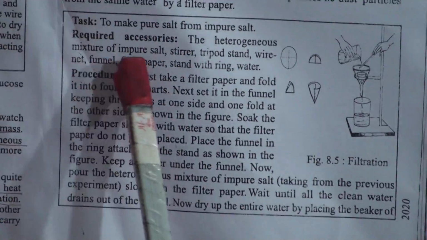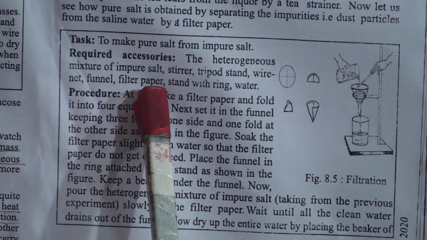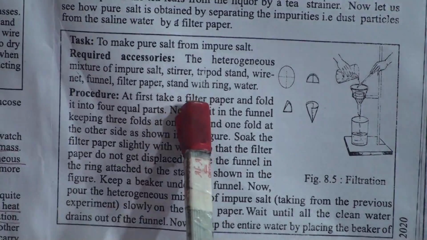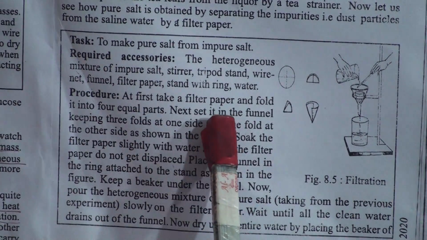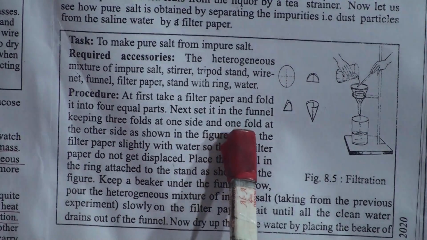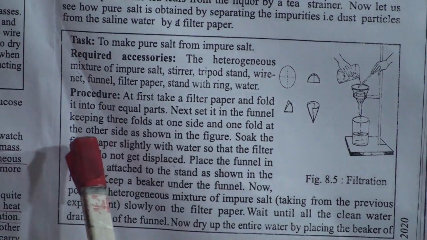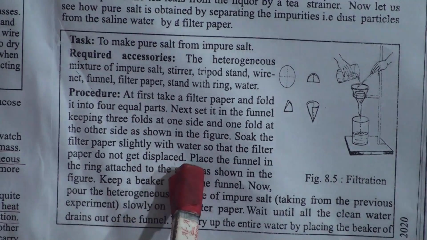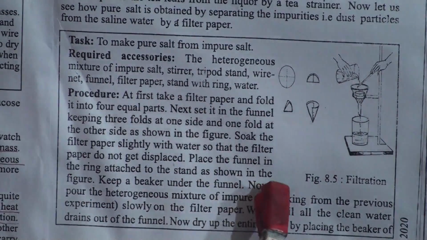The required materials are: heterogeneous mixture of impure salt, strainer, tripod stand, wire net, funnel, filter paper, stand with ring, and water. Procedure: at first, take a filter paper and fold it into 4 equal parts. Next, set it in the funnel, keeping 3 folds on one side and 1 fold on the other side as shown in the figure. Soak the filter paper slightly with water so that the filter paper does not get displaced. Place the funnel in the ring attached to the stand as shown in the figure.